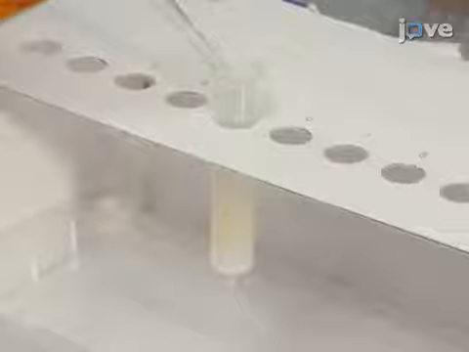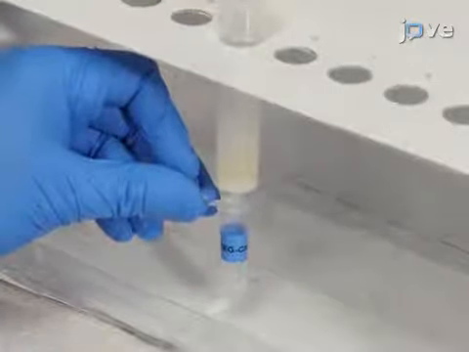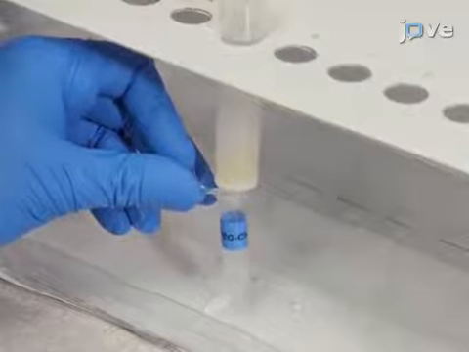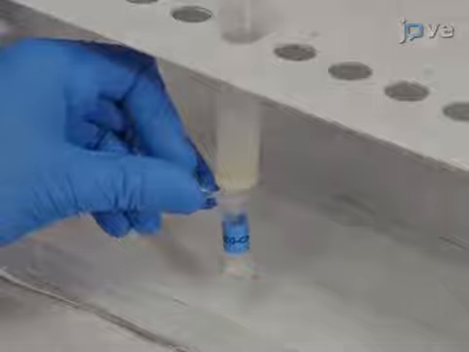To confirm the successful covalent conjugation of PEG cholesterol to the DIO liquid crystal nanoparticle surface by gel electrophoresis, prepare an agarose gel as described in the text protocol.